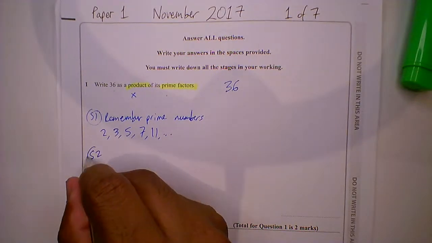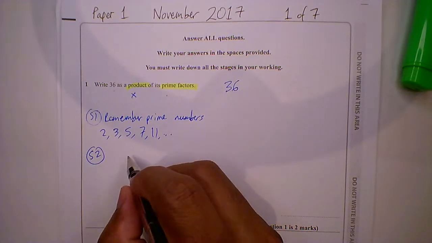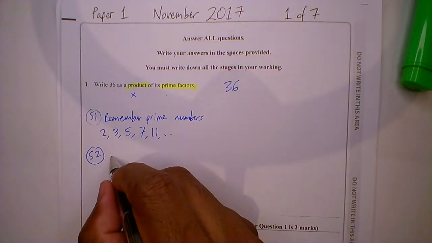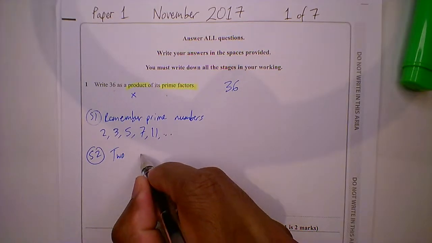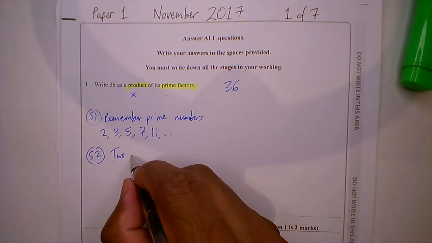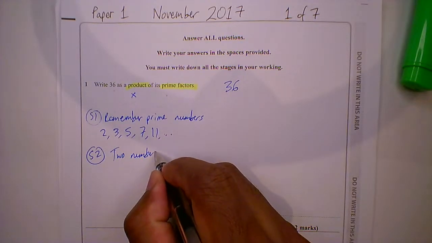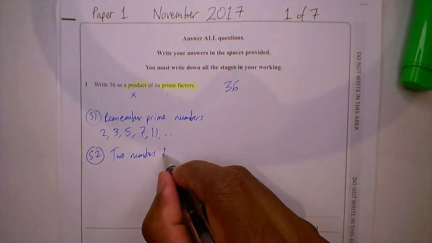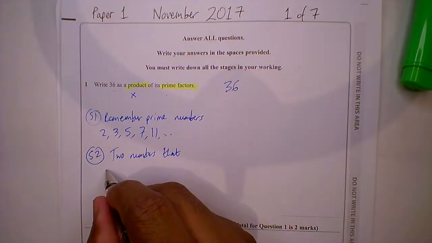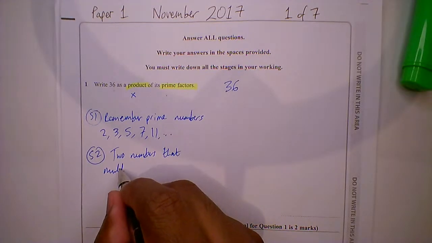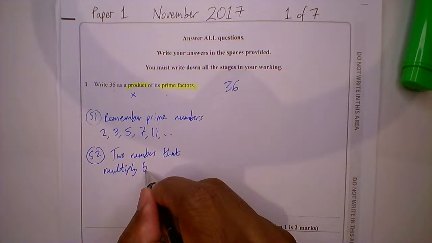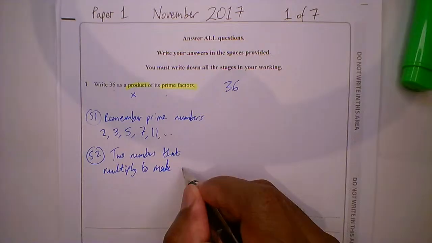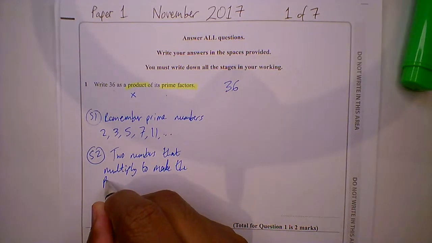And then step 2, we are looking for 2 numbers that multiply to make the previous term.